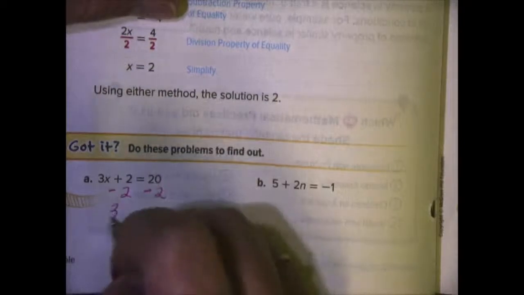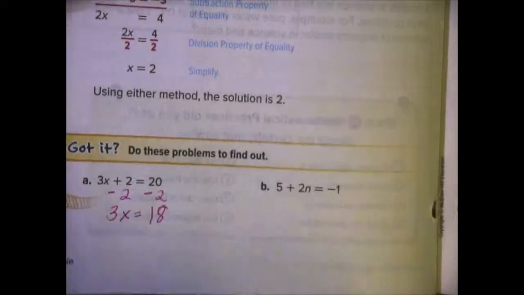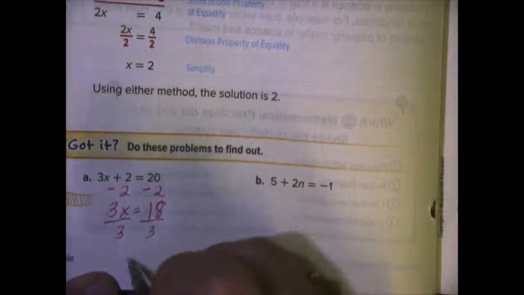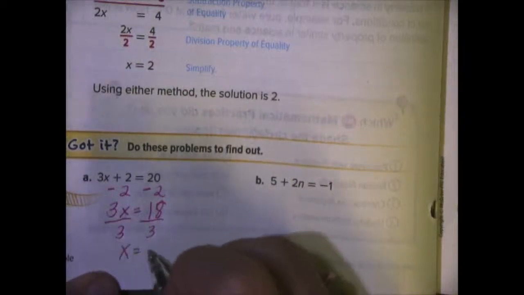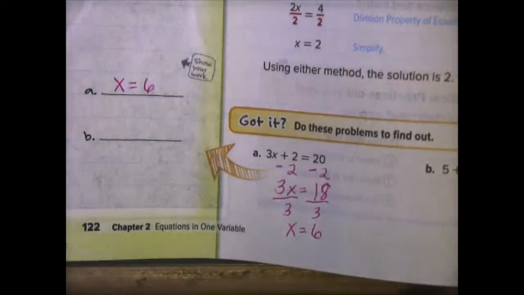That leaves me with 3x equals 20 minus 2, which is 18. So now I have 3 times x equals 18. To solve that, I have to divide both sides by 3 to get x by itself, and I get x equals 6 for A.